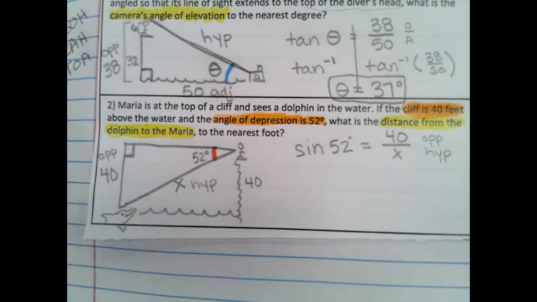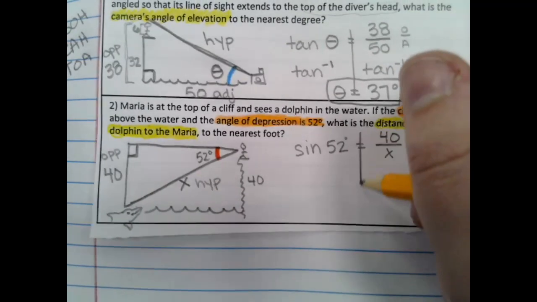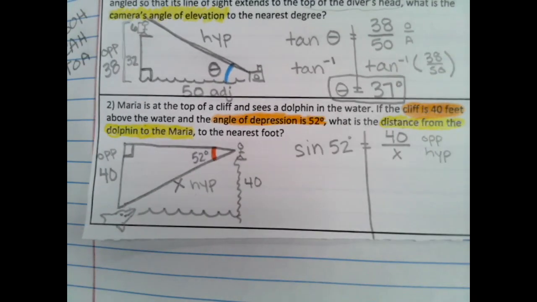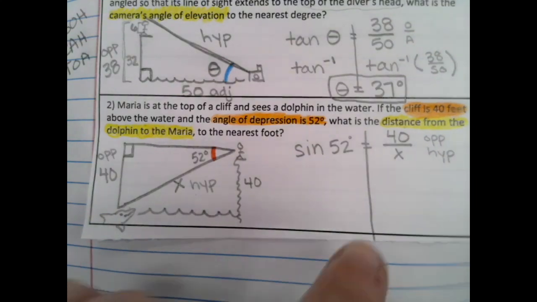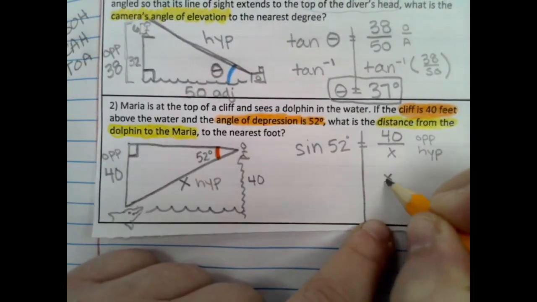All right, and our goal is to solve that for x. But there's a problem we don't like about this. What don't we like about this problem? Good. x is on the bottom, which is gross. Yuck. We want that x to be on the top, so I'm going to flip it. So I'm going to do x over 40.